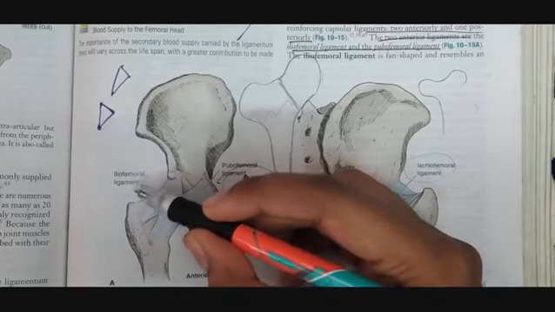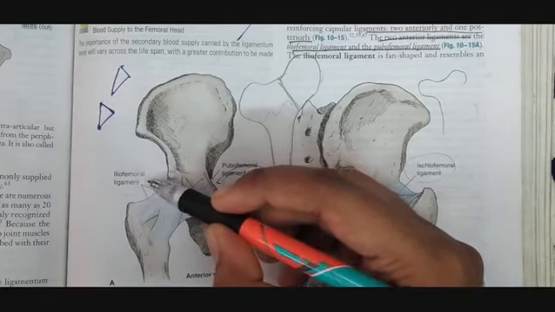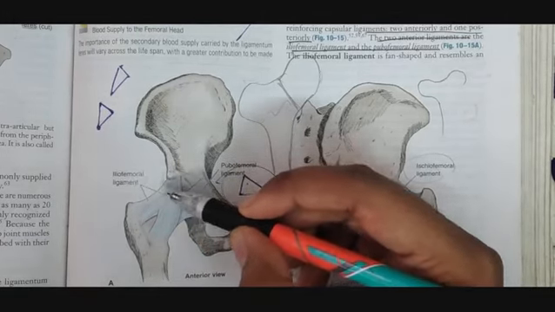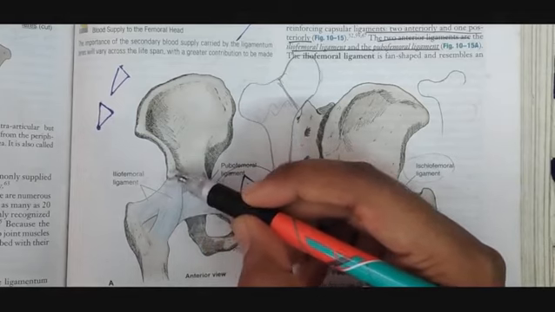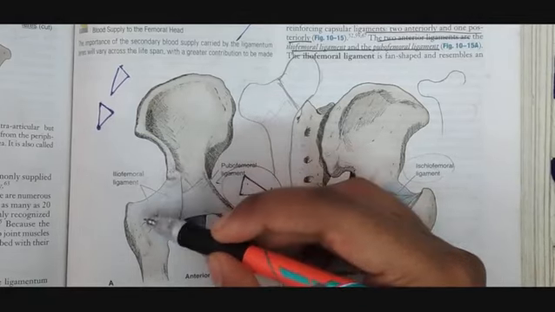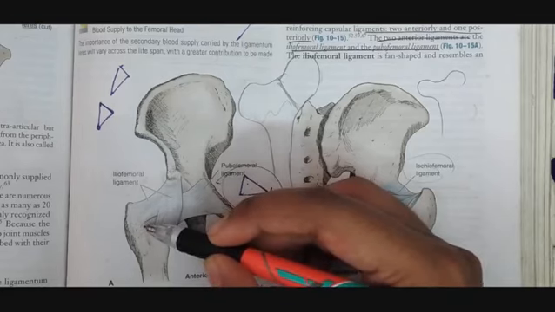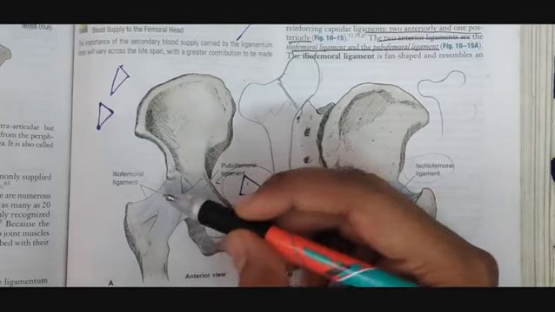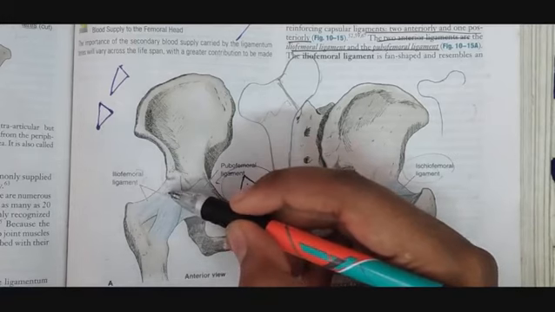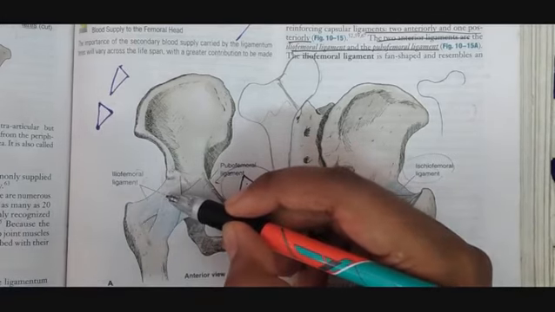The second point is that this ligament is one of the strongest ligaments in our body as well as in the hip joint. The third point is that this ligament arises from the anterior inferior iliac spine and is attached to the intertrochanteric line. The fourth point is the function of this ligament. As it is present at the anterior aspect, it provides anterior stability to the joint.